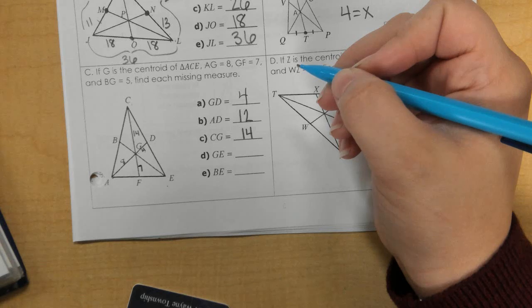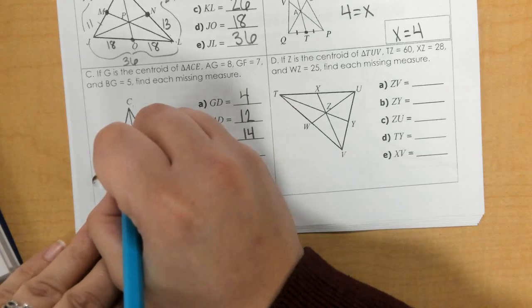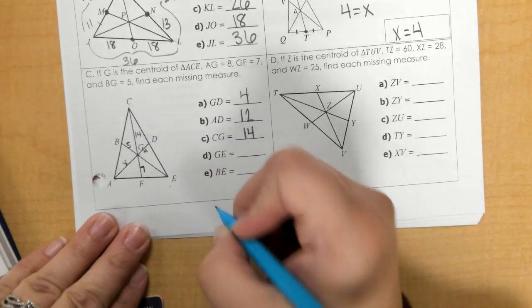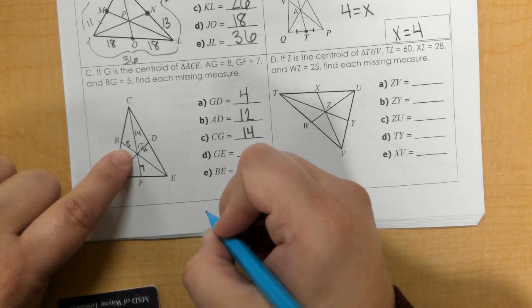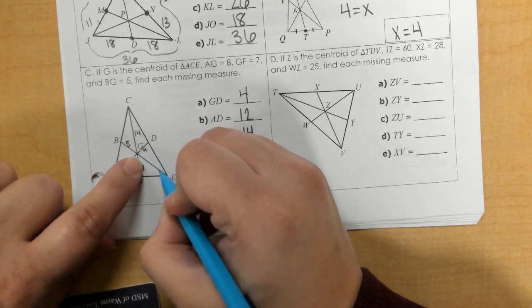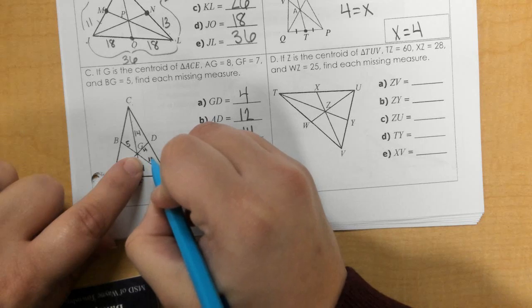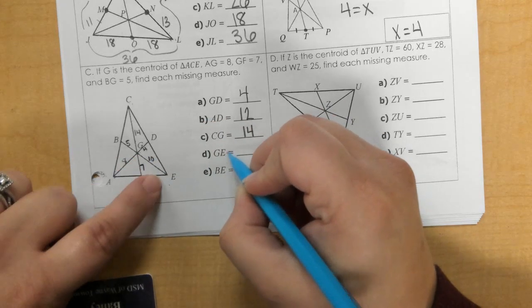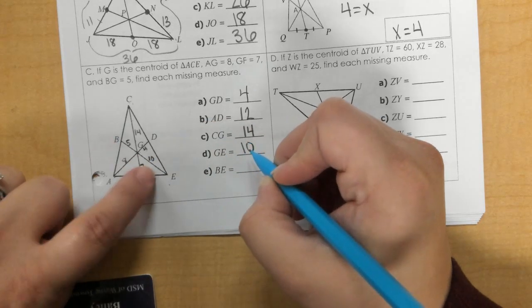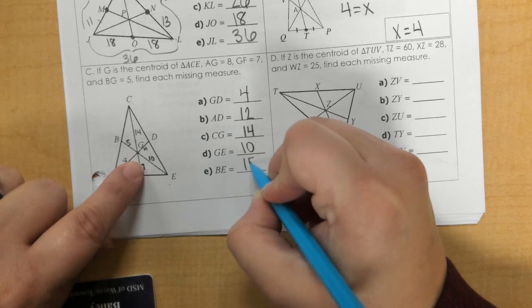Then we are given that BG is 5, which again is the shorter section. So this is double that, which is 10. So it says, what is GE? 10. And then what is BE? Well, 10 and 5 make 15.